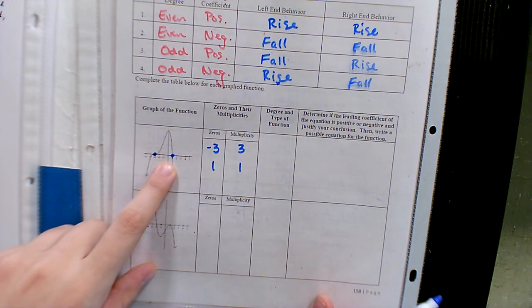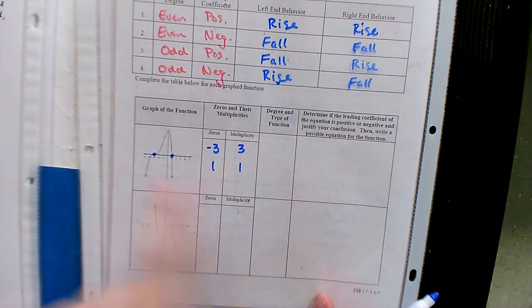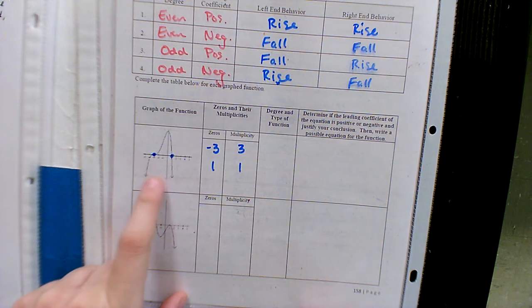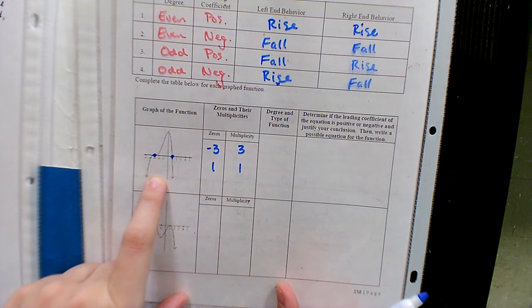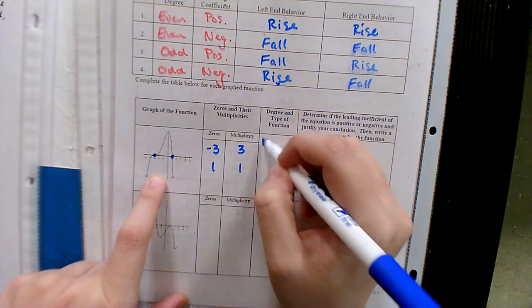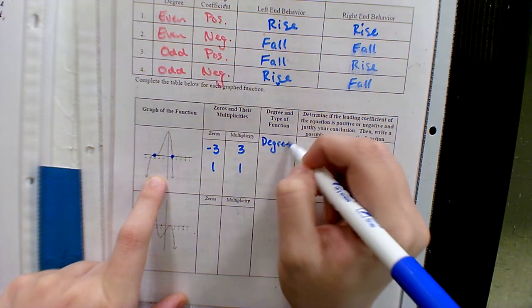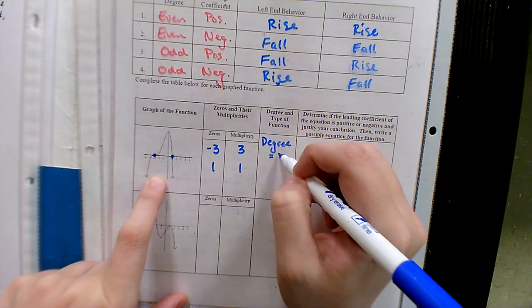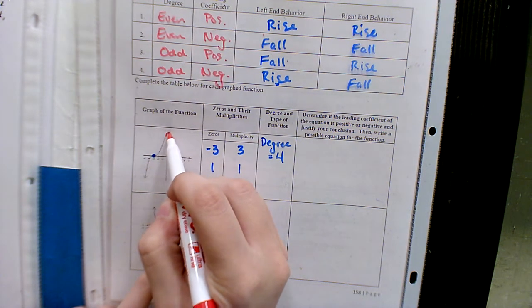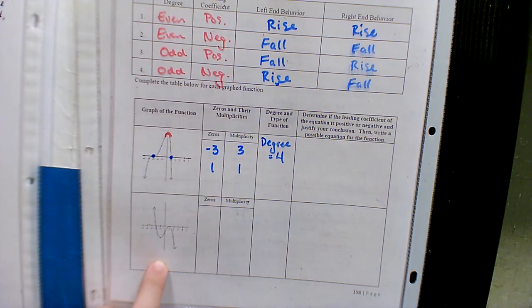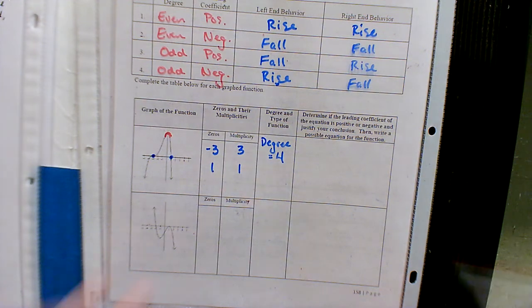Looks good so far. What about the degree or the type of function that this graph is? How did you know? There's 3 bumps in the graph. Okay, good. So you can look at two different things. Graphically, if you look for those humps and bumps, we have one hump towards the top of the graph. The other two are a little trickier to find.